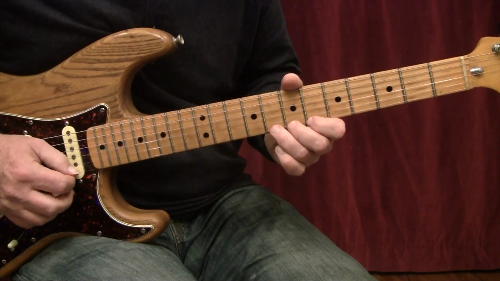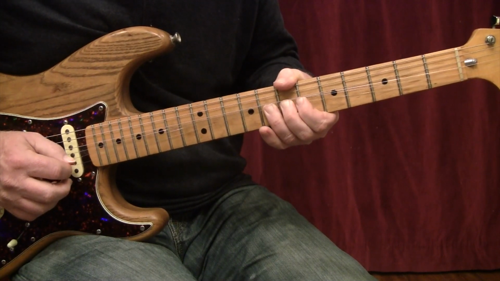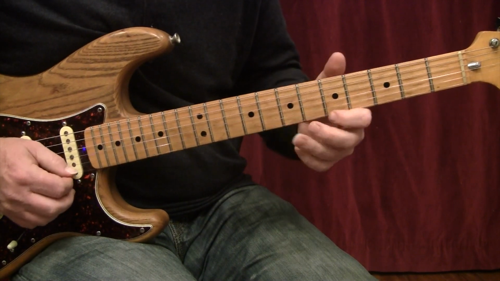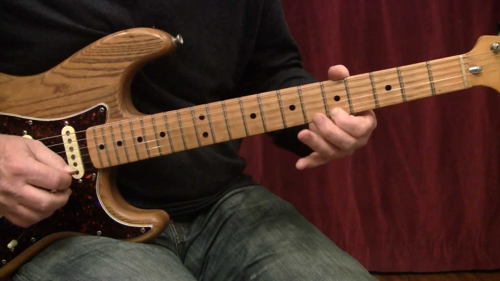I'm targeting that D note. There's the D note. Coming back down to the 8th fret, and then I'm targeting the A note right here.